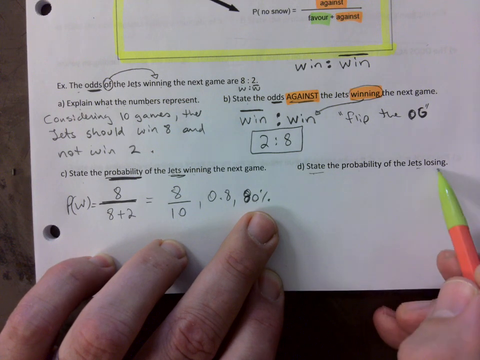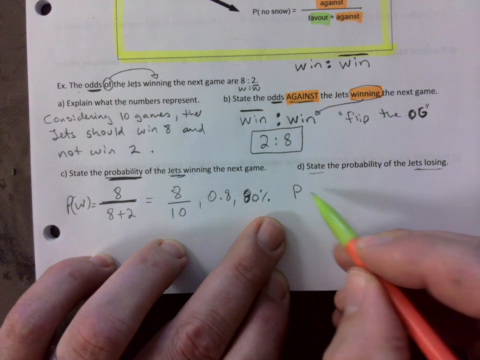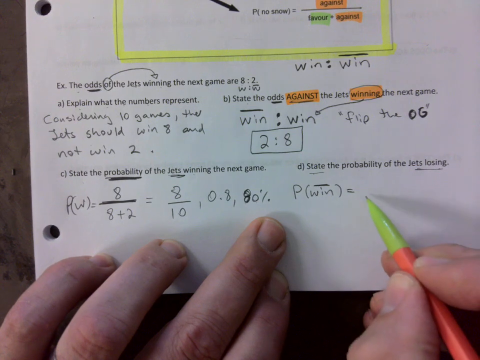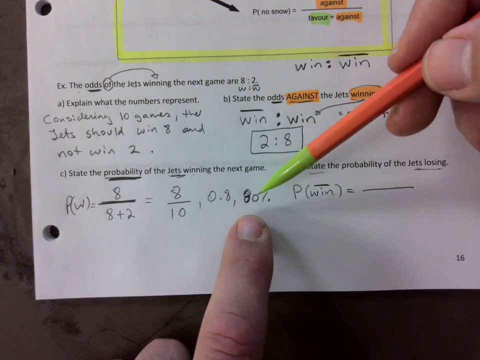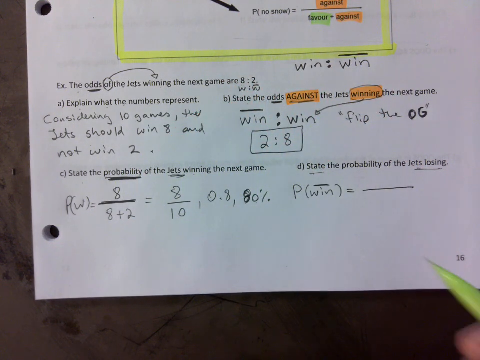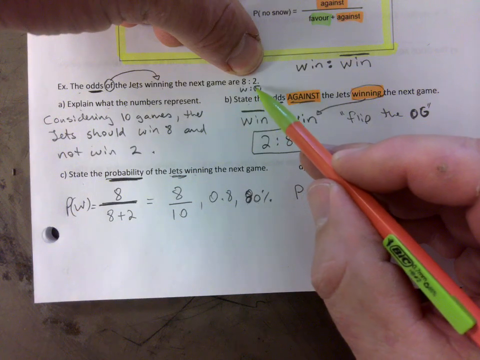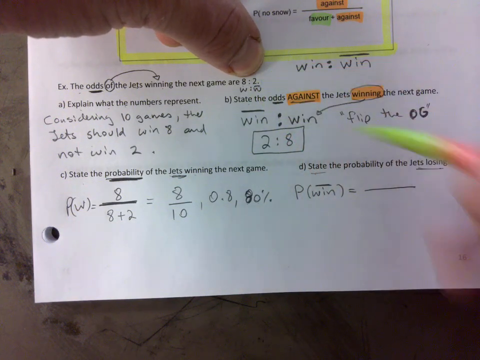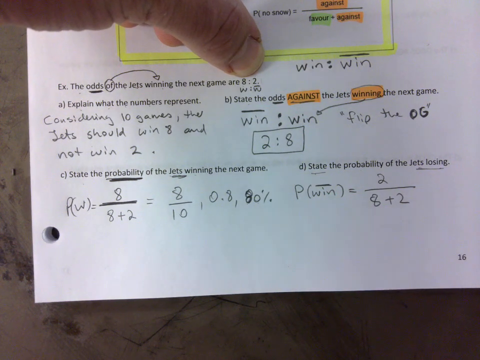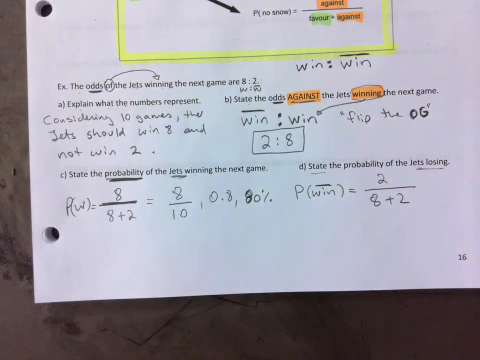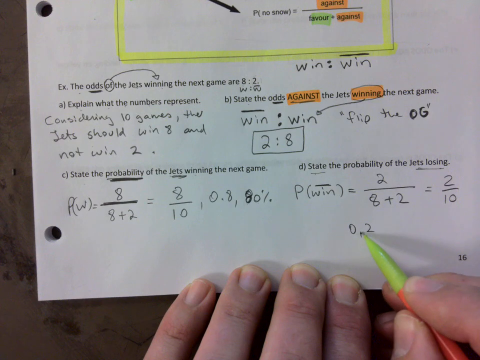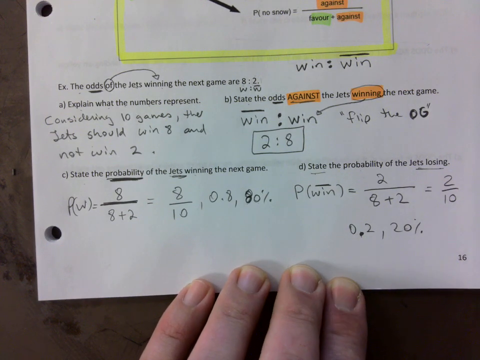State the probability of the Jets losing. Probability of losing is the same thing as not winning, correct? We know it's 20%, just by the fact that probability of winning is 80, losing is 20. But let's go back to the odds here. Since we want probability of not winning, the 2 goes on top. And guess what? You still add up the 2 to put it in the denominator. It still stays the same. So that's 2 over 10, which is 0.2, which is 20%. And there you have it.